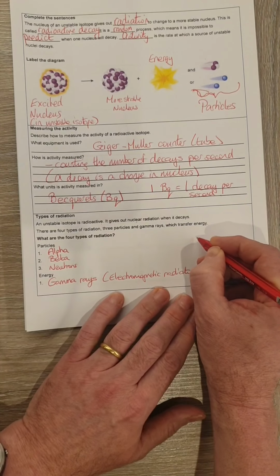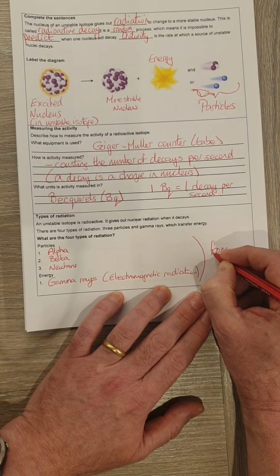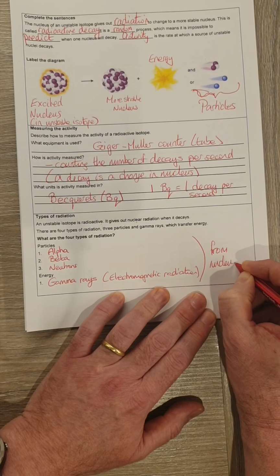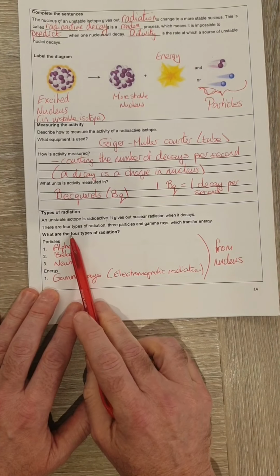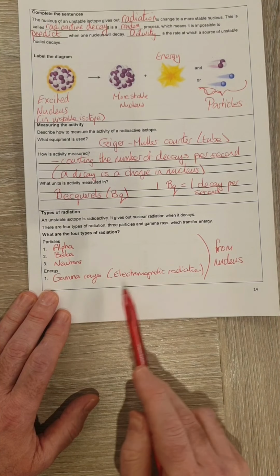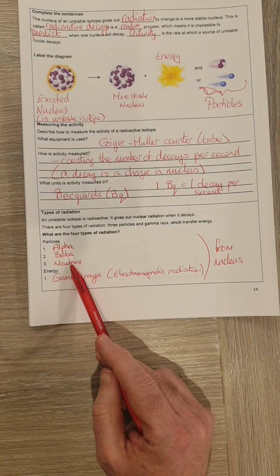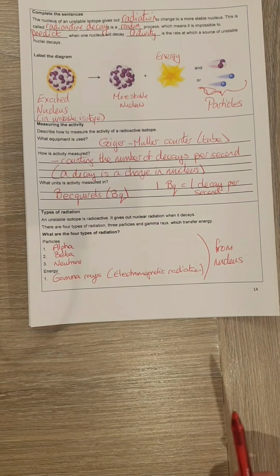And all of these things are coming from the nucleus. So when there is this change on the unstable isotope, from the nucleus we get out either some particles or some energy. Particles could be alpha particles, beta particles or neutrons, and the energy is in the form of gamma rays.